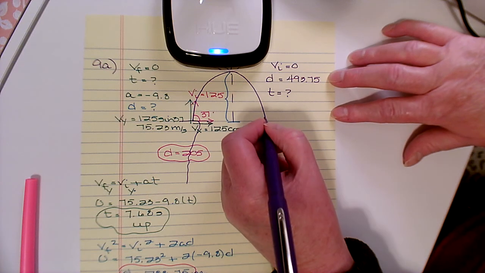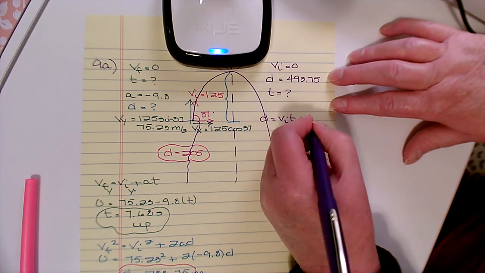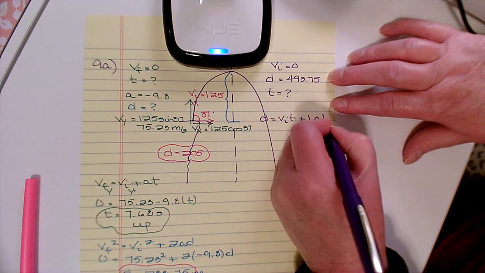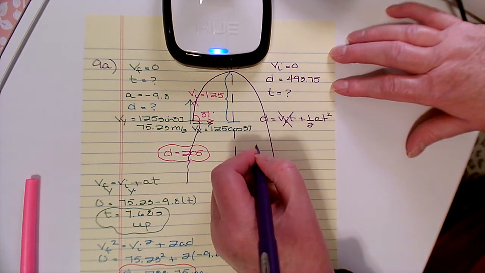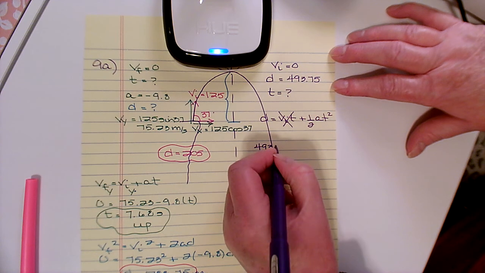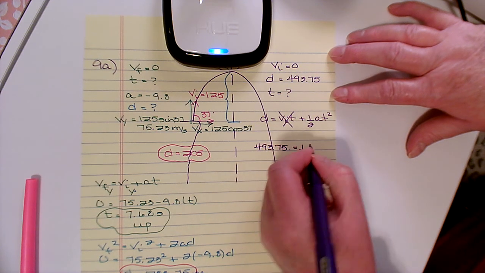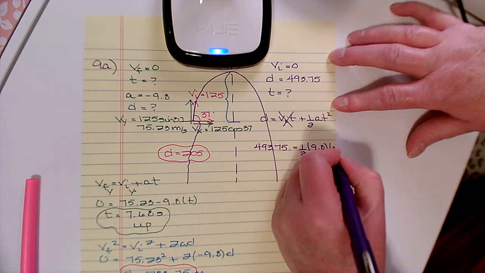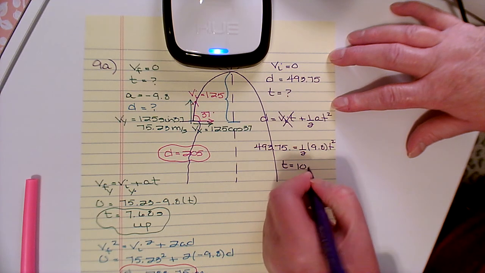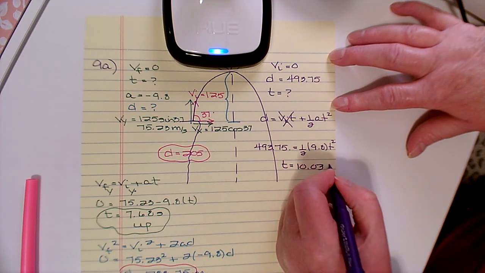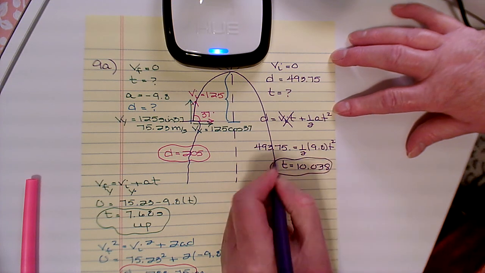And so to find the time, I'm going to use the second acceleration equation, v_i t plus 1/2 a t squared. But the first term is going to be 0 because we're pretending we're dropping it. So the total height is 493.75, and so we have 1/2 times 9.8 times t squared, and we find that the time it takes to fall down is 10.038 seconds. So I'm going to circle that.